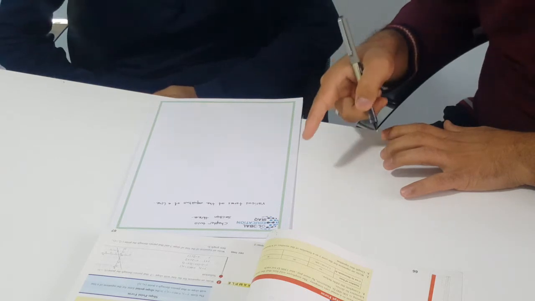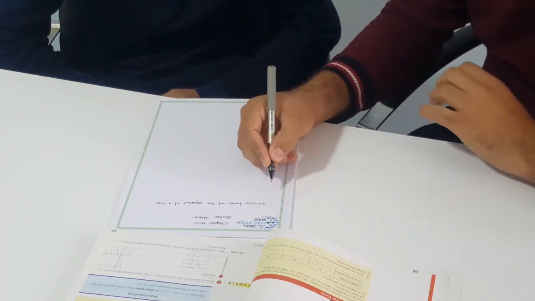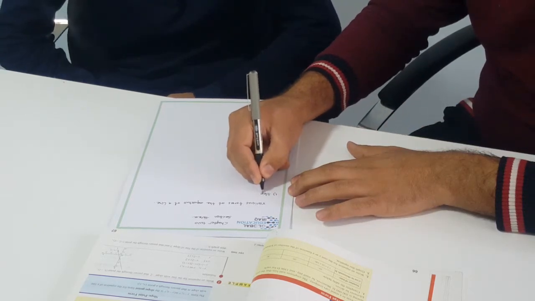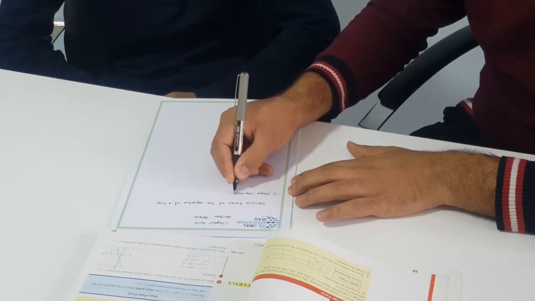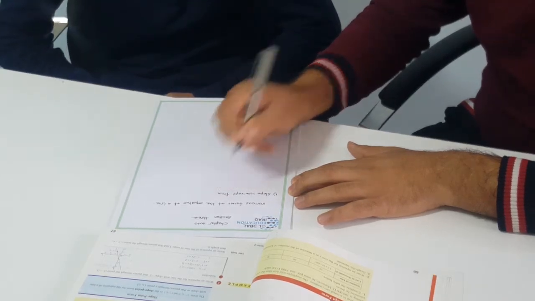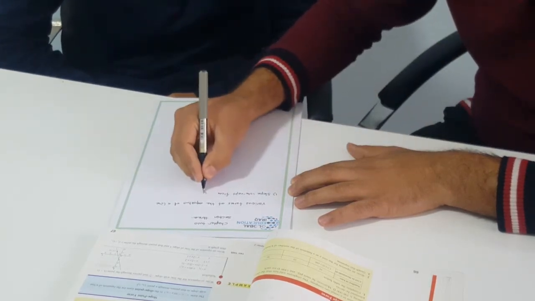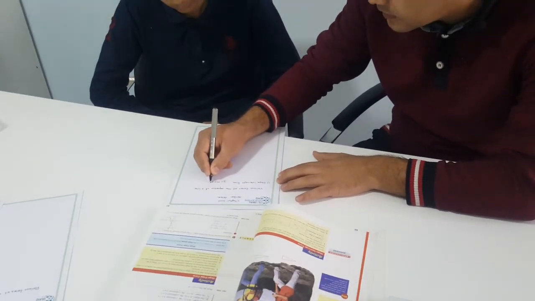First of all, I'm going to show you briefly 4 types of line equations. First one is what? Slope intercept form. It means we have a slope and an intercept. The form is y is equal to mx plus b.